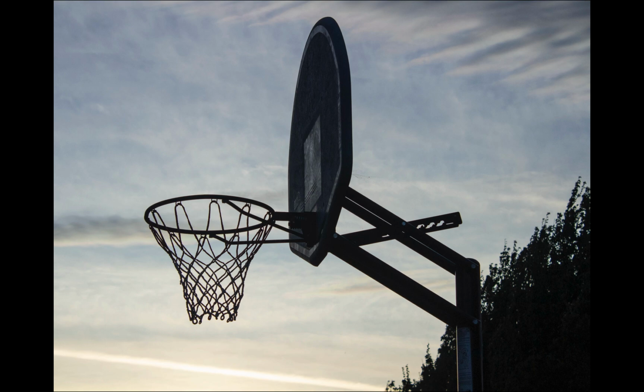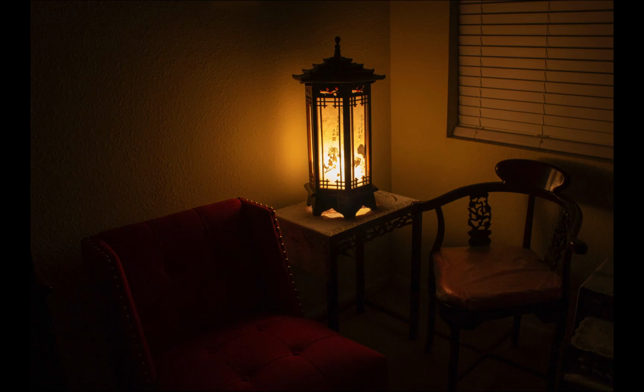Very subtle, warm light. I love this. Just literally photograph the light that you see. Just isolate everything else out.